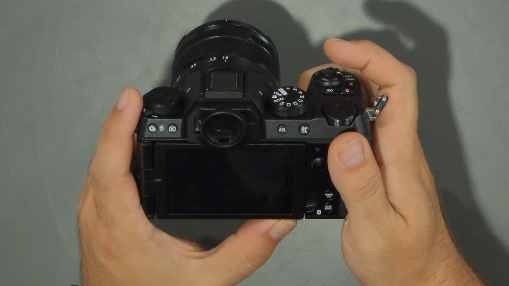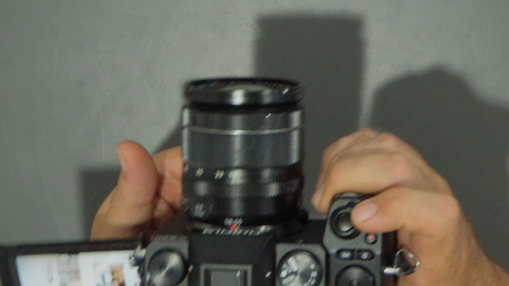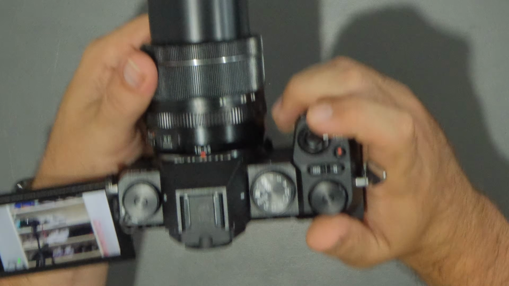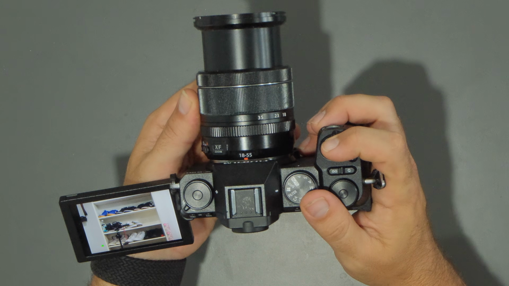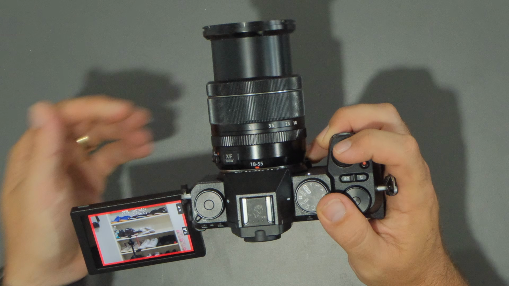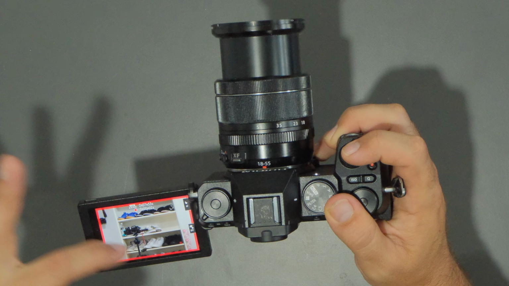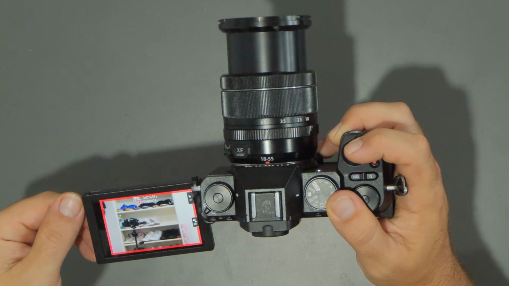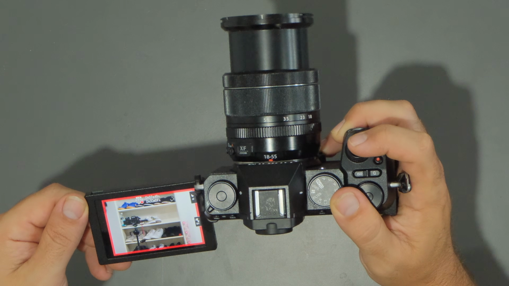So now whenever I'm gonna be recording something, you can hear that chime. You can also see that border. And then it lets me know that it's stopping. So these are the tally options for the Fujifilm X-S20.